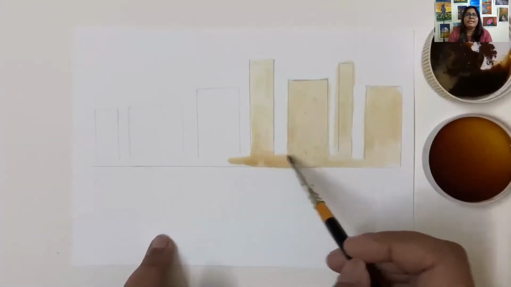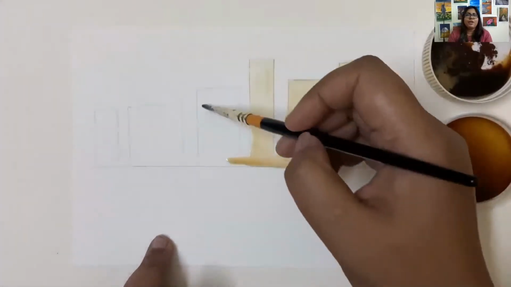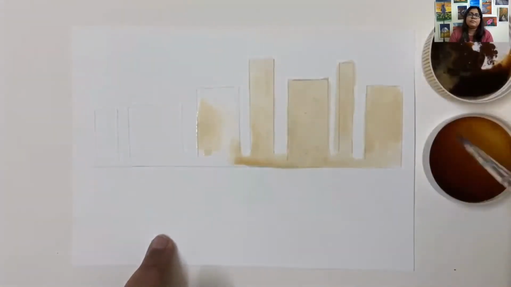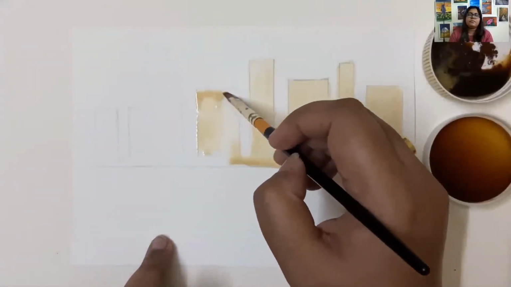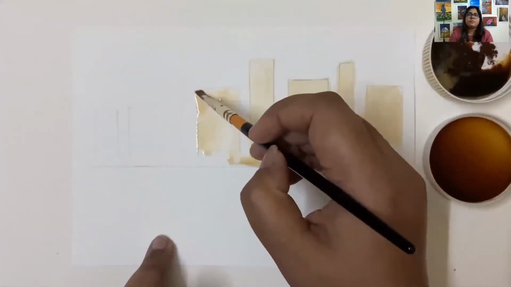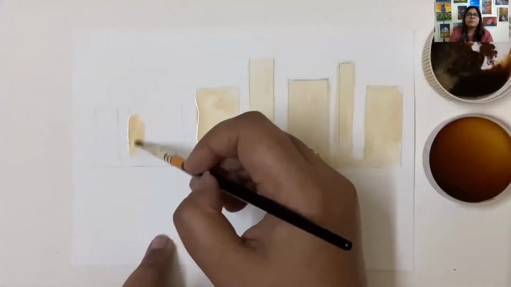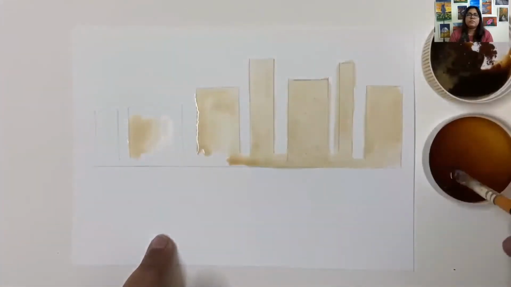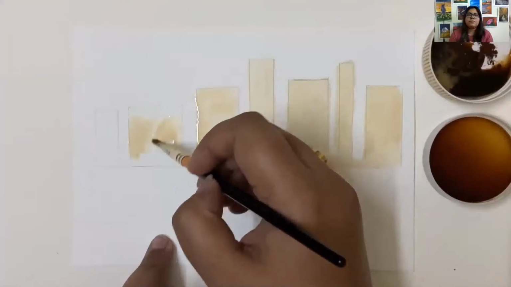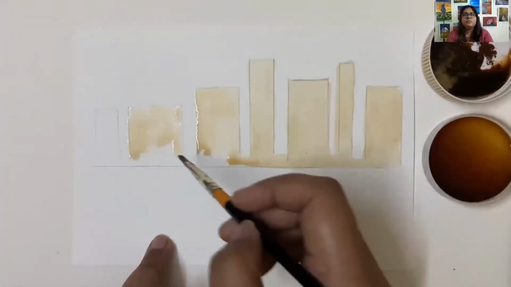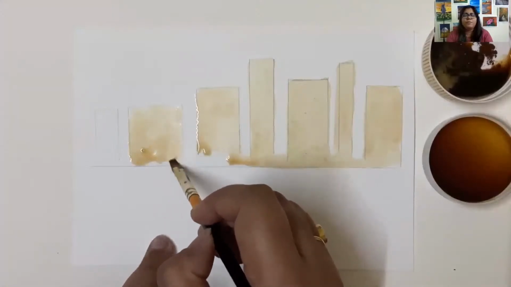You can join the ends like this. Okay, like I'm joining all the buildings, you can join the buildings like this. Continue filling in all of the boxes.